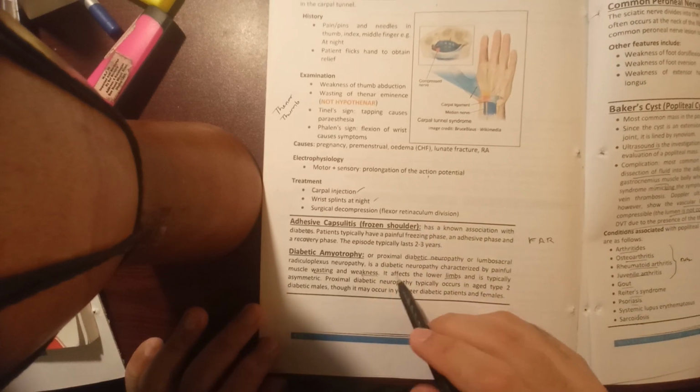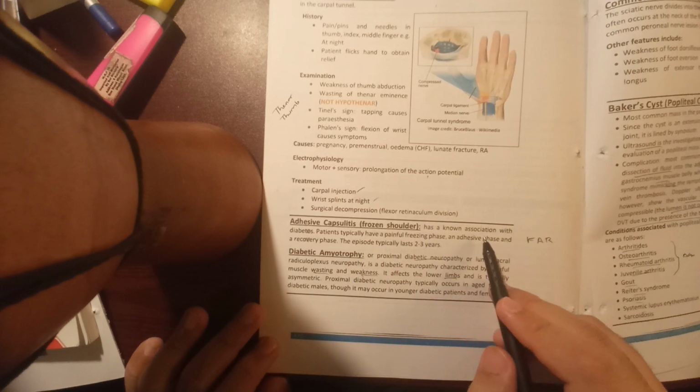And then the last one, adhesive capsulitis, has a known association with diabetes. Patients typically have a painful freezing phase, an adhesive phase, and a recovery phase. Typically lasts 2 to 3 years. In diabetic amyotrophy, or proximal diabetic neuropathy, or lumbosacral radiculoplexus neuropathy, it is a diabetic neuropathy characterized by painful muscle wasting and weakness. It affects the lower limbs and is typically asymmetric.